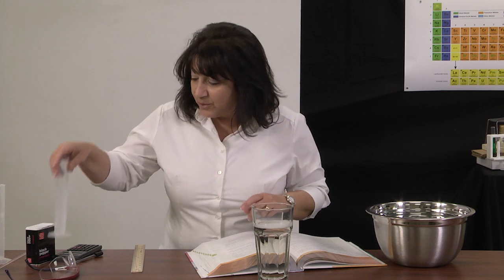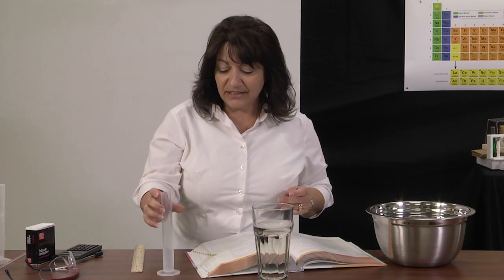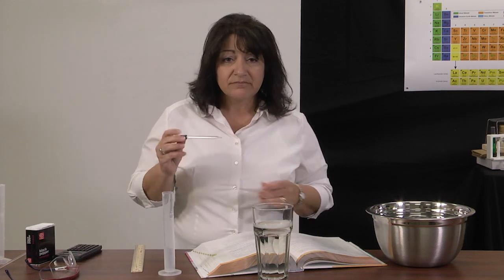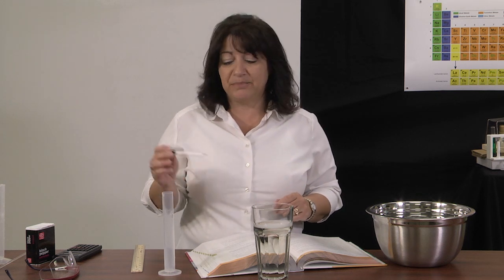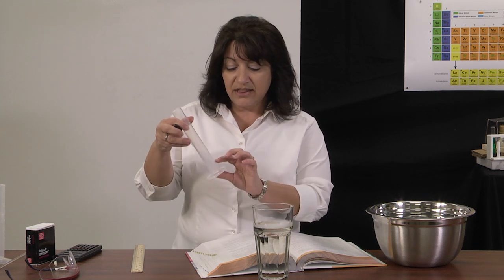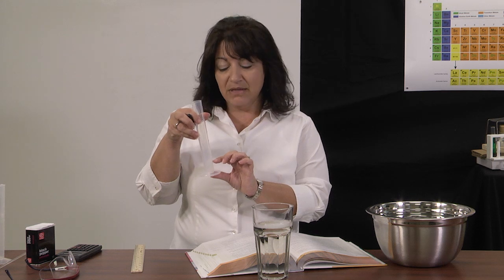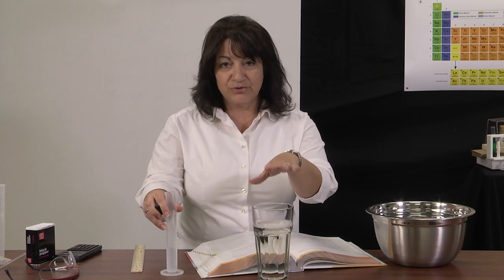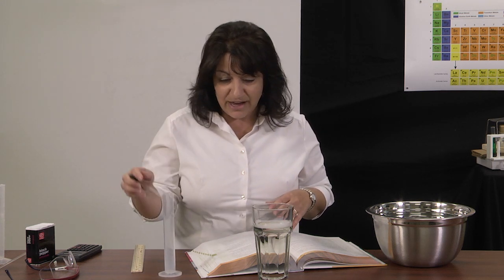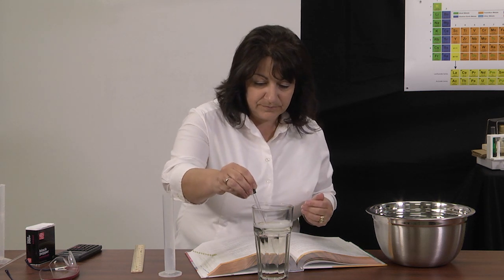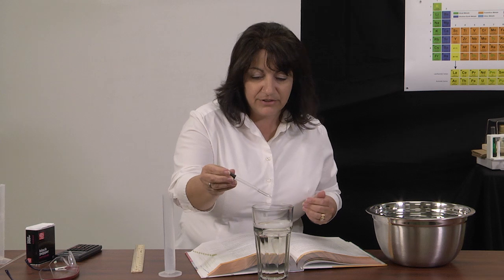And now we need to calibrate our eyedropper. What I mean is we need to know how many milliliters are in a single drop of water that comes out of our eyedropper. So to do this, we're going to take a clean graduated cylinder and our eyedropper, and we're going to count how many drops it takes to fill this cylinder up to the 10 milliliter mark. We'll use our dish soap solution to do that. So I'm going to start now and count how many drops go in here to make that 10 milliliters.